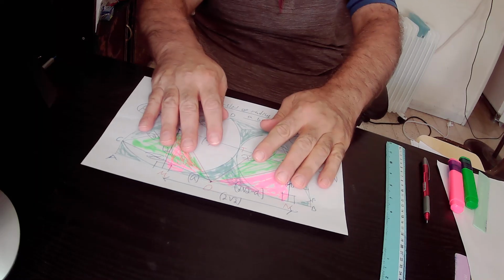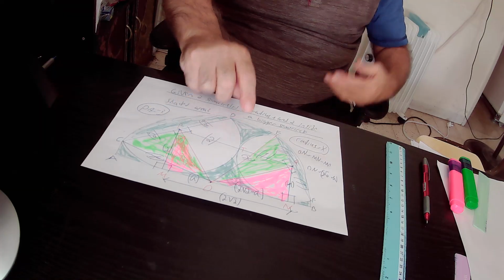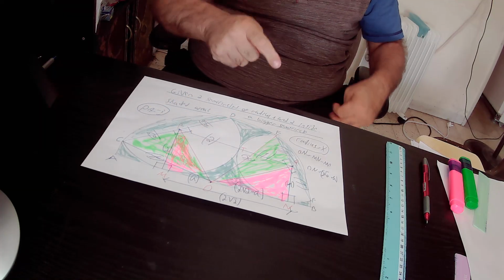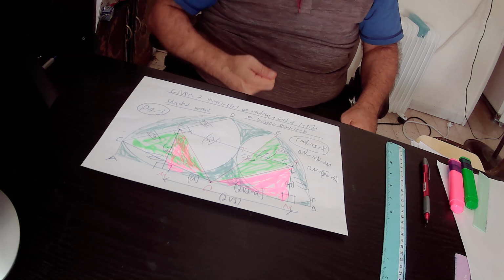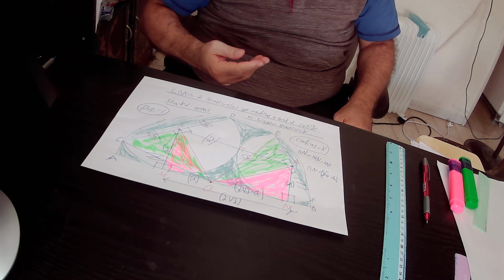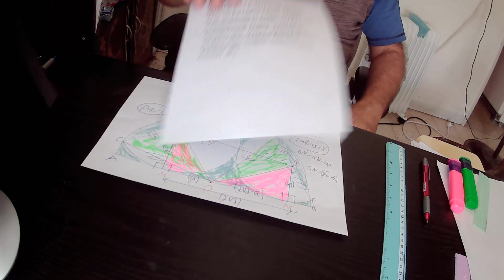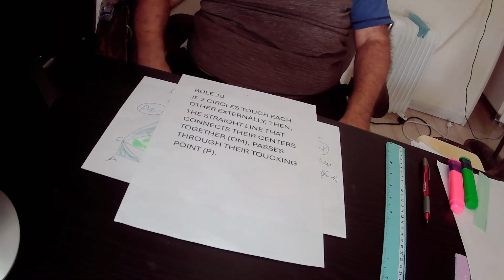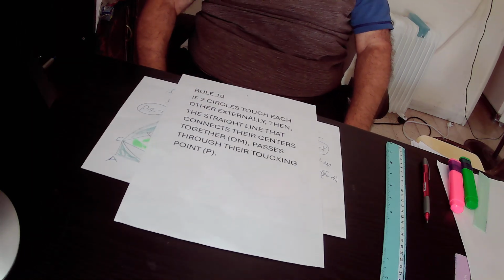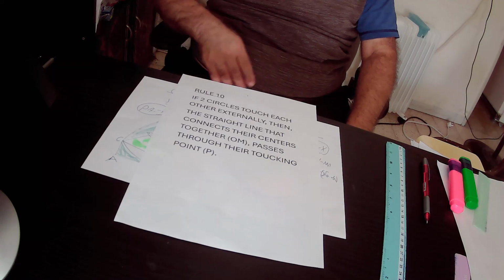Those 2 semicircles touch each other externally at point T. So they have external tangency between them at point T. Whenever we have external tangency between 2 circles or semicircles, we can implement rule 10. According to rule 10, if 2 circles touch each other externally, then the side line that connects the circles together passes through their touching point.